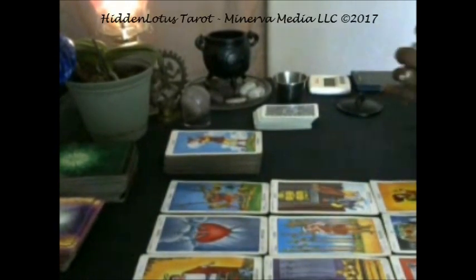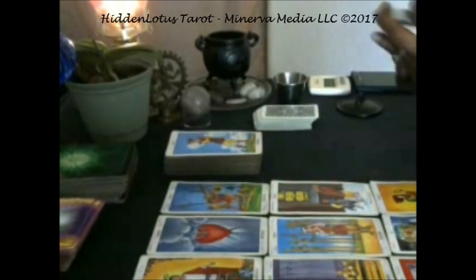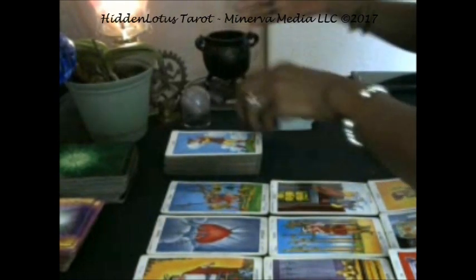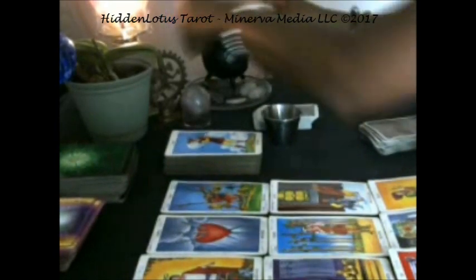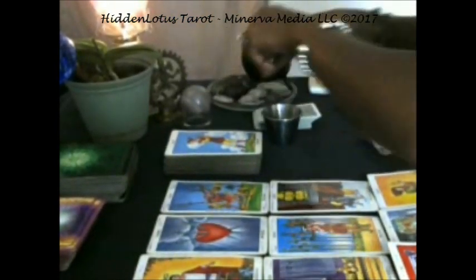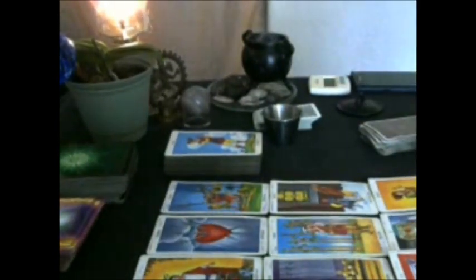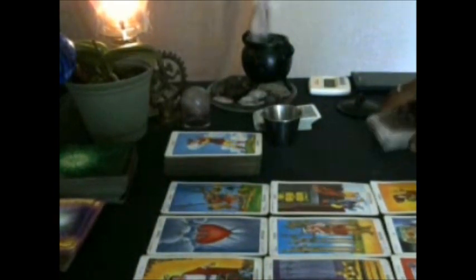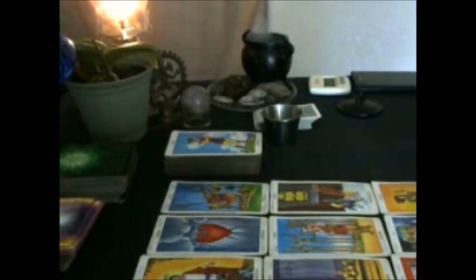You know, for some of you, this could be a business deal. This could be a partner. Maybe you've been in business with your committed partner or whatever, and something has come in to change this situation. We want to see what this 5 of coins is telling us.